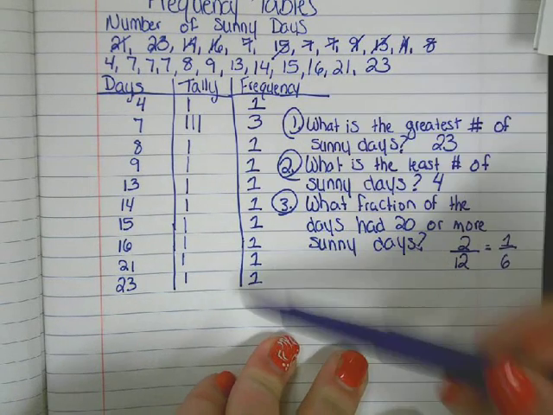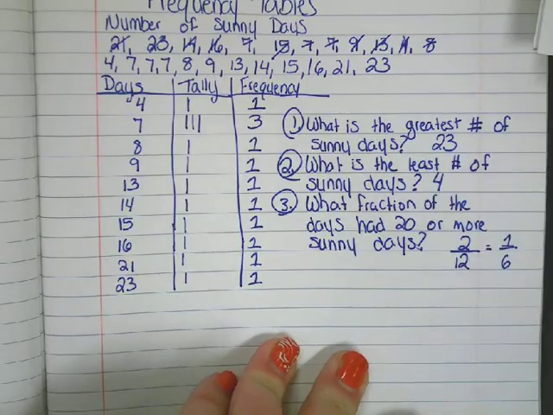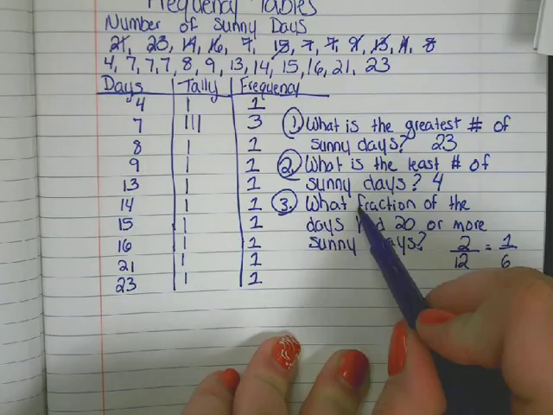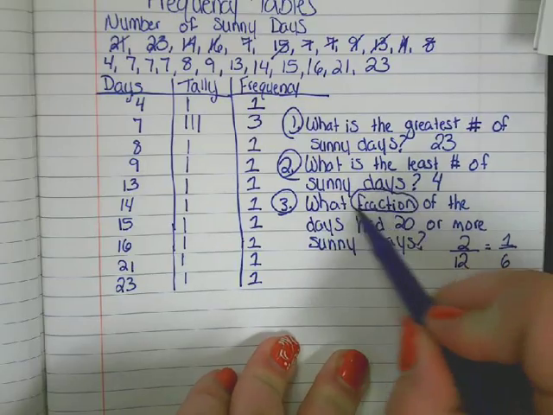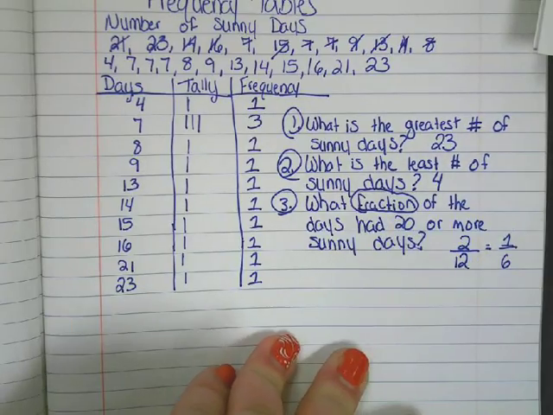So make sure when it says what fraction, make sure your answer is a fraction. Is that a 1 or 2? 2 over 12, 1 over 6, because they reduce.